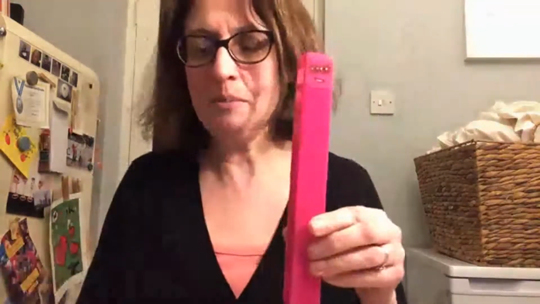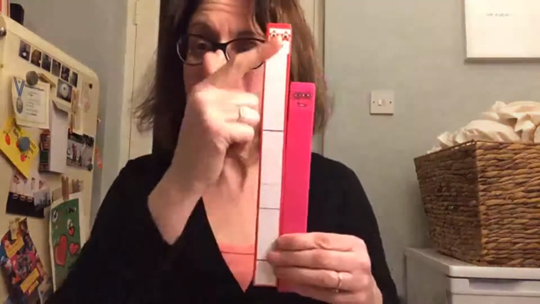Let me take 9 and 7 away and I can show you that. Okay, so here's our number 8, and then if I put my number 9 blocks at the side, look, we've got 1, 2. So 2 more than 8 is 10.